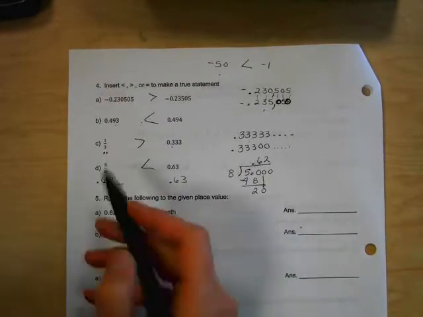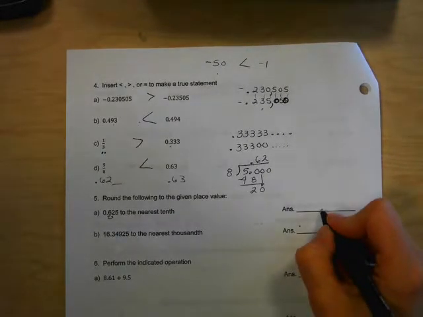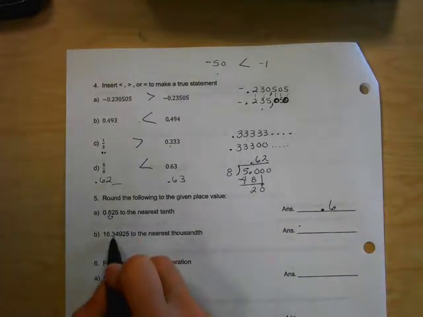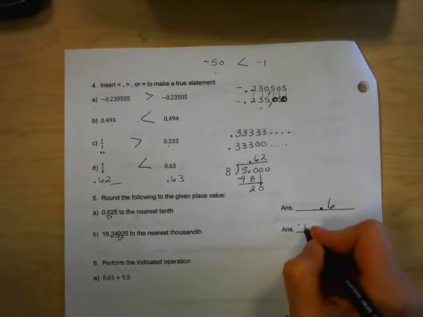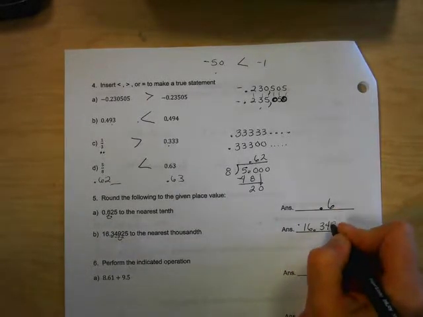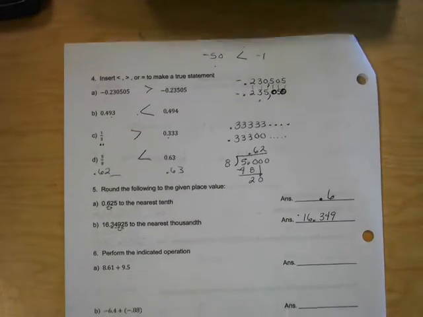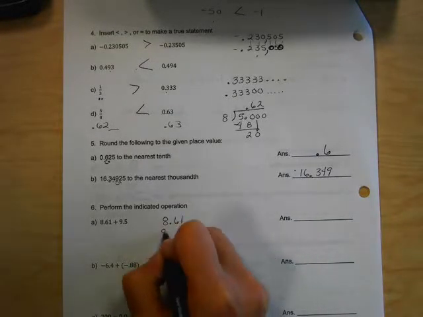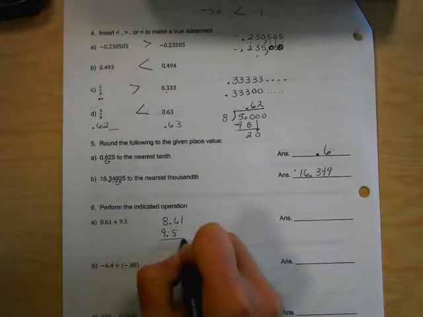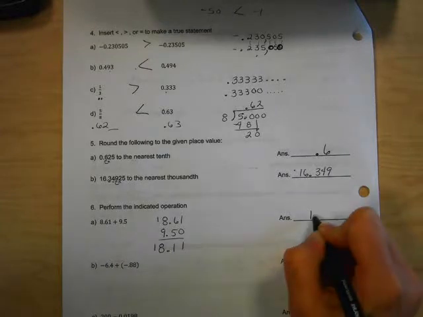All right, to the nearest tenth, let's underline and look to the right. Do I keep the 6 or make it higher? Keep it. To the nearest thousandth, do I keep it or make it higher? Keep it. Don't forget to write the numbers that are before. With addition, what do you have to do? Good. Line up the decimals. 1, 1, 18, and don't forget to bring the decimal down.